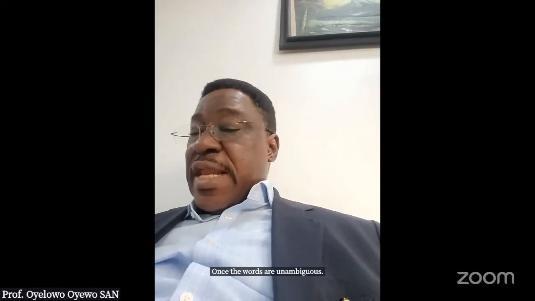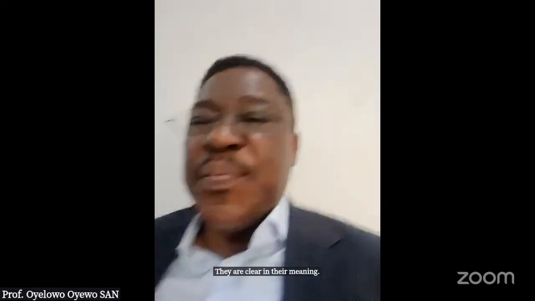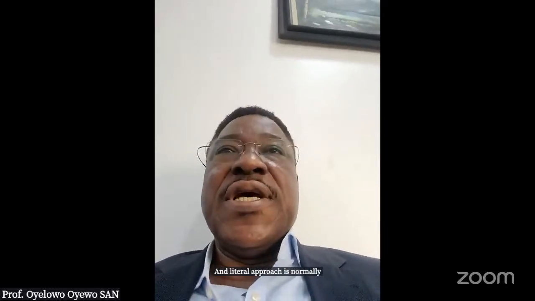Once the words are unambiguous, they are clear in their meaning, and they are capable of giving effect to the purpose of the Constitution, then that is the approach to adopt. The literal approach is normally said to be the proper approach, and most lawyers start with it. They will say, this word means this, as a result of the text in itself.